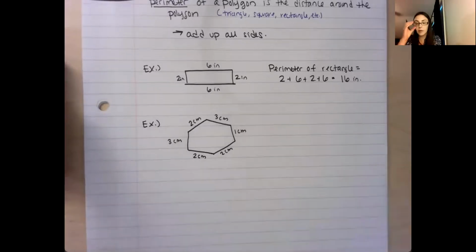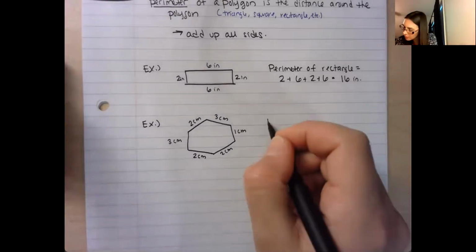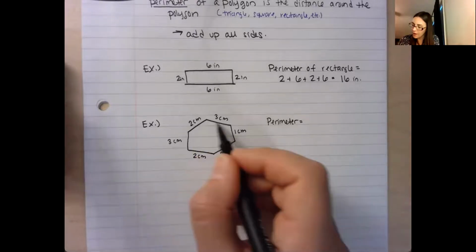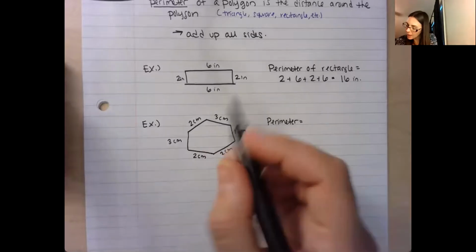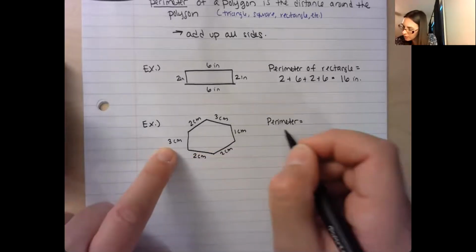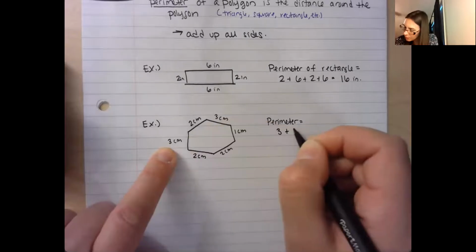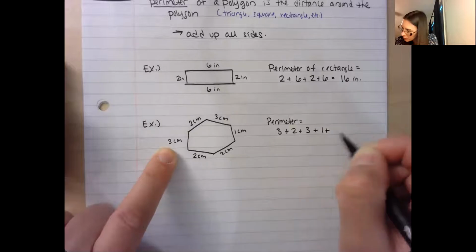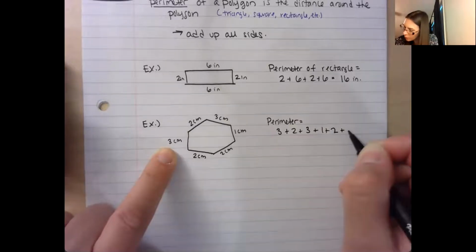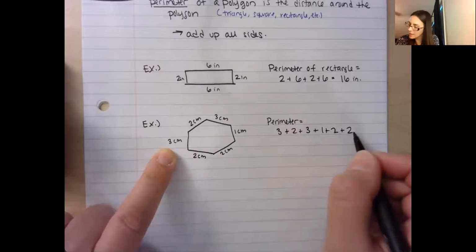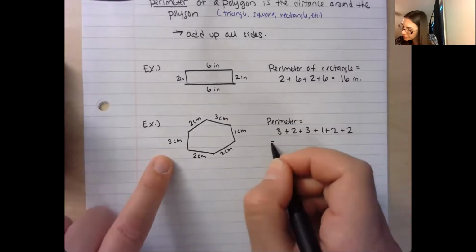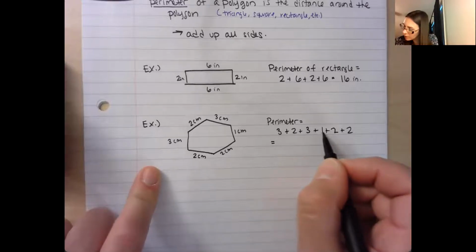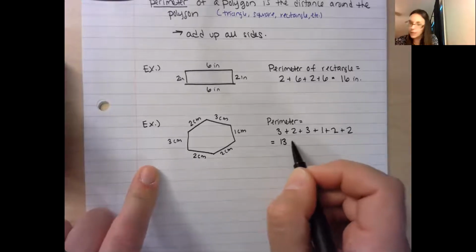So if I want to find the perimeter of this object, this is going to be a hexagon because I have 1, 2, 3, 4, 5, 6 sides. I'm just going to add them all up. So I'm going to start here. So I have 3 plus 2 plus 3 plus 1 plus 2 plus 2. So I have 1, 2, 3, 4, 5, 6. There are my 6 sides. And I'm going to add these up. So let's see, I have 5, 6, 7, 8, 9, 10, 11, 12, 13. So 13 centimeters.